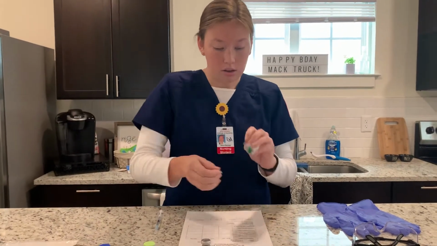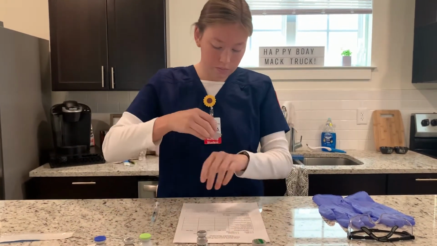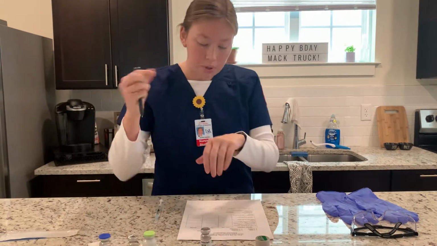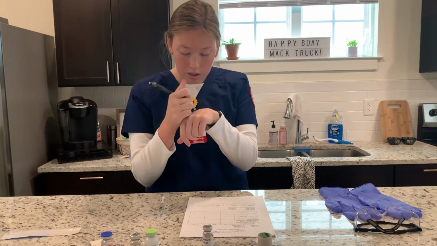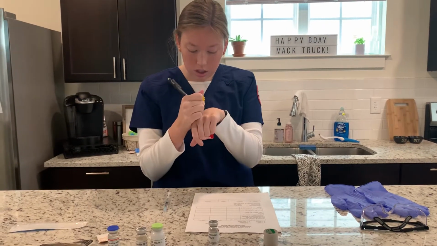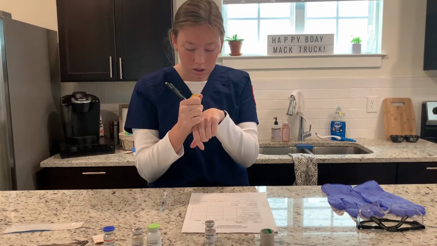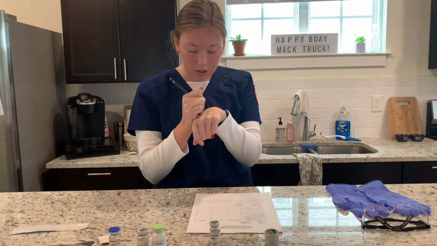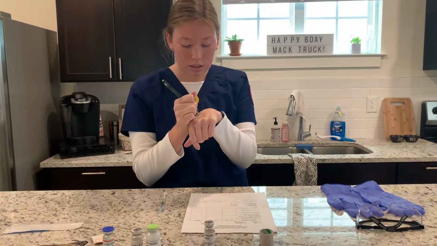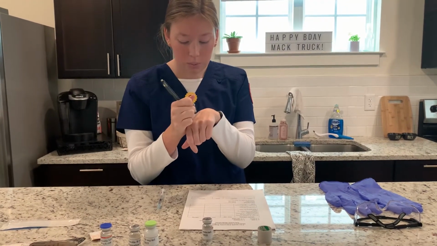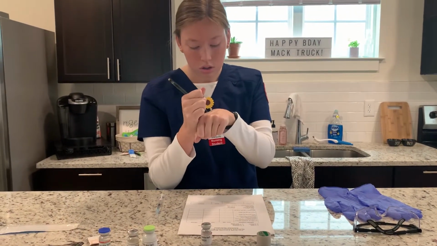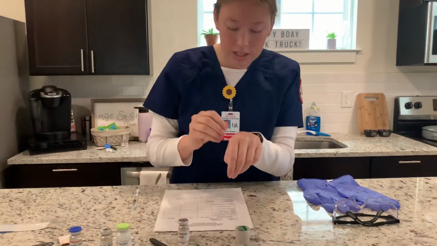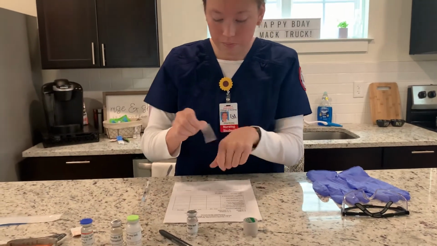So now I'm going to create a label to put on the syringe. I'm going to put 4 things on the label. Mr. Jaguar Jones, the name of the patient, the medication that is in the syringe, so heparin, the dose that's in the syringe, so 5,000 units or 0.5 milliliters. And then I'm going to initial, so I know these are my calculations.